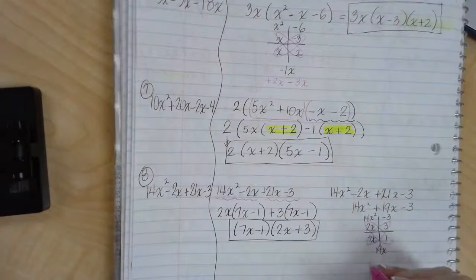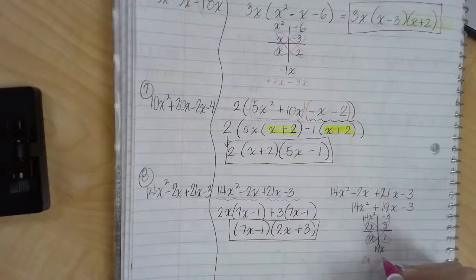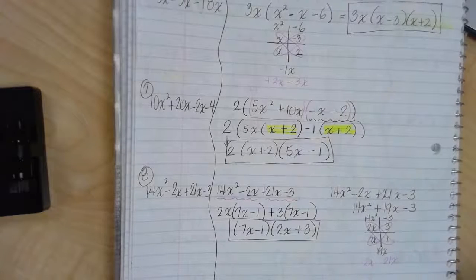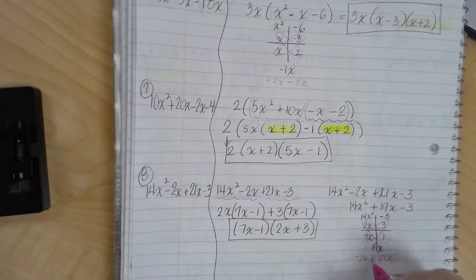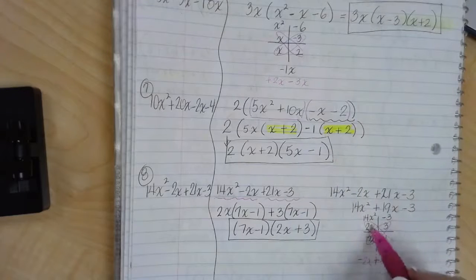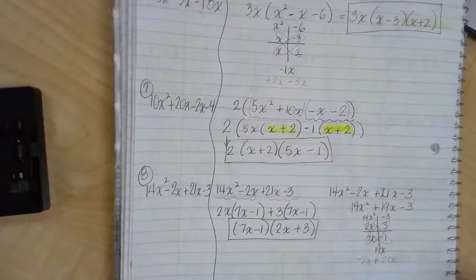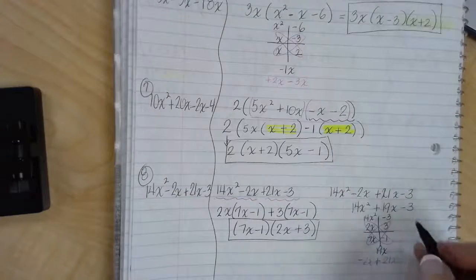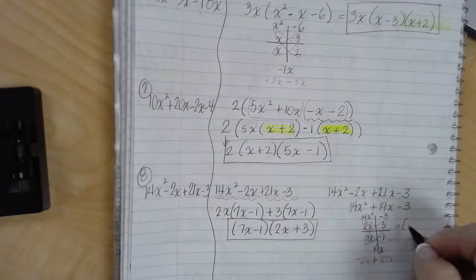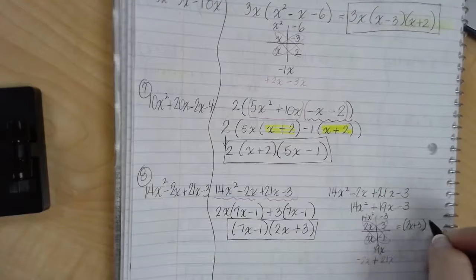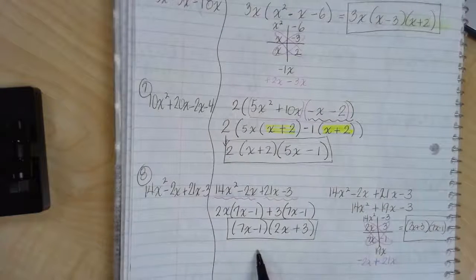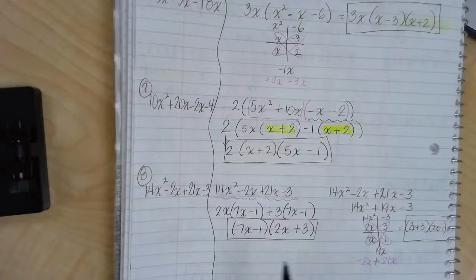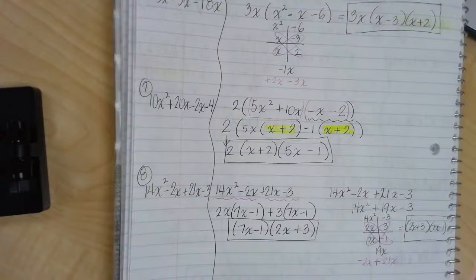So if I go like this, I get 2x and I get 21x. What possibility of those is going to give me positive 19? If that's a negative and that's a positive, which means 2x times 1 has to be a negative. So then if I write this out, I get 2x plus 3 times 7x minus 1. Is that the exact same thing I had over here? Sure is. It's just in a different order, but it's still the exact same thing, which is totally fine to have. Doesn't matter which way you did it, you'd still get the same answer.